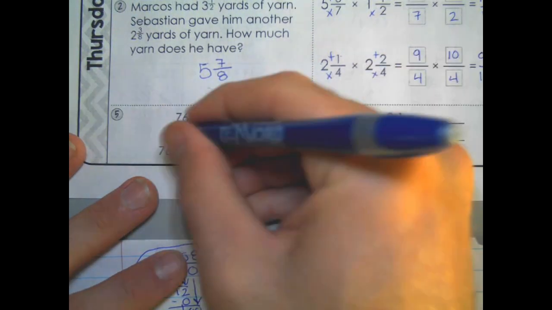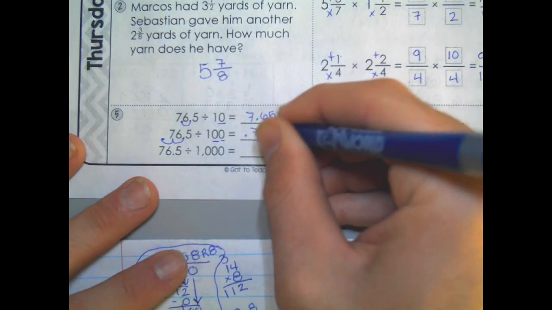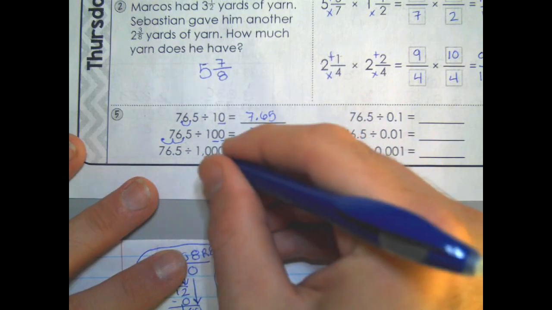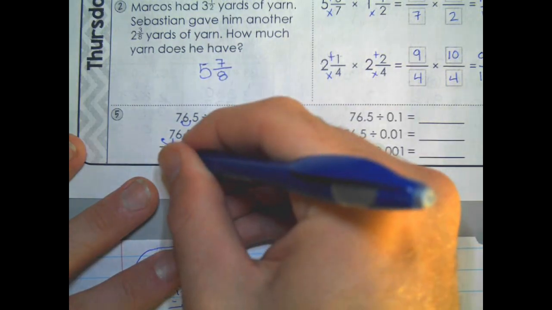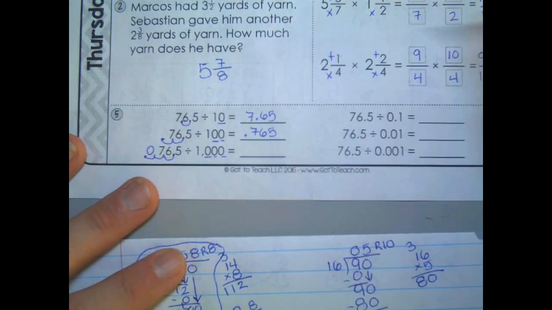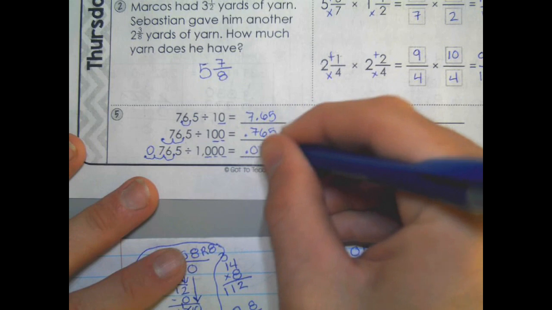The next one, 76.5 divided by 100. That has 2 zeros, so I'm bumping that 2 spots to the left. 0.765. And the last one, 76.5 divided by 1,000. That has 3 zeros. I bump that decimal 1, 2, 3 spots to the left. Leaves a blank. I fill all blanks in with a 0 always. So we have 0.0765.